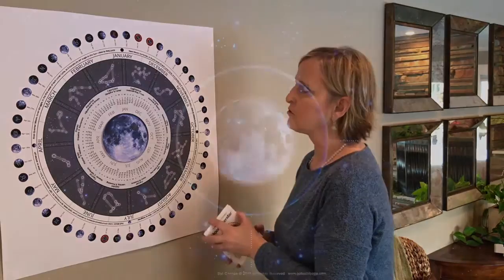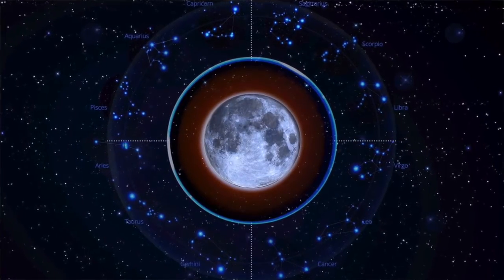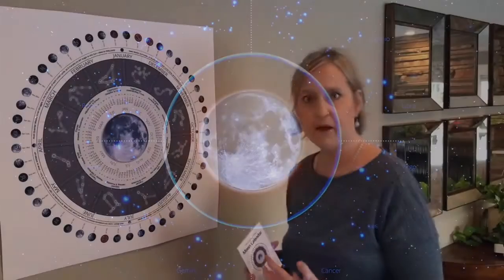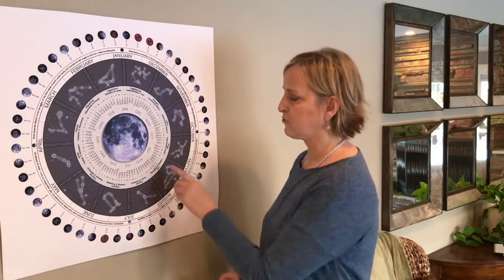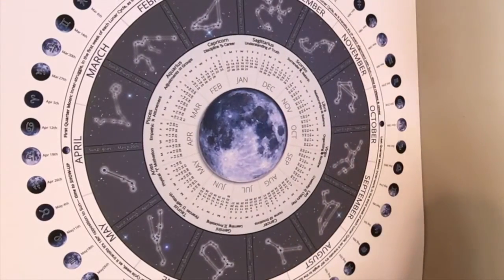The moon rules the emotions and the soul self, the feelings, the mother. In fact, we refer to the moon as mother, and the Latin root for the word month and mother all come from the same derivation. So they all basically mean the same thing.